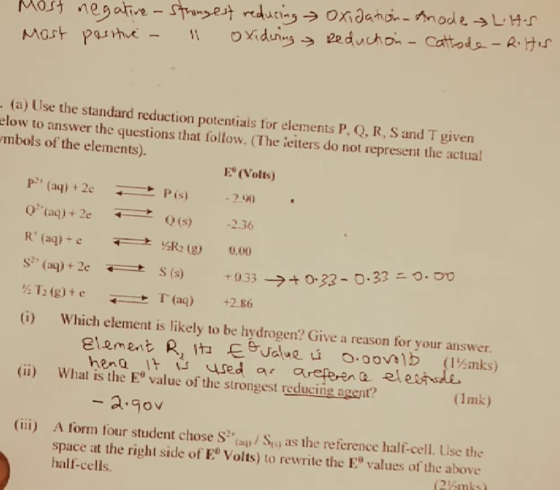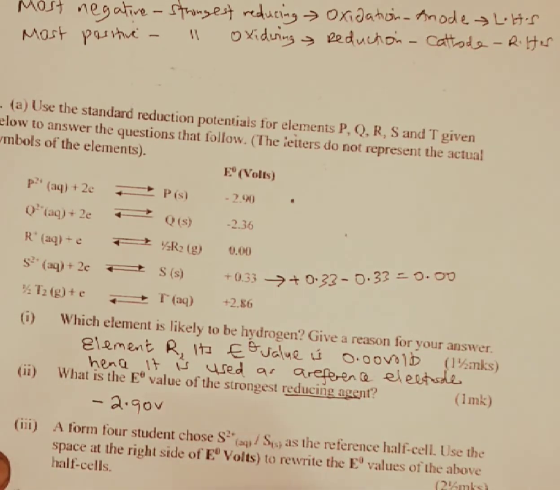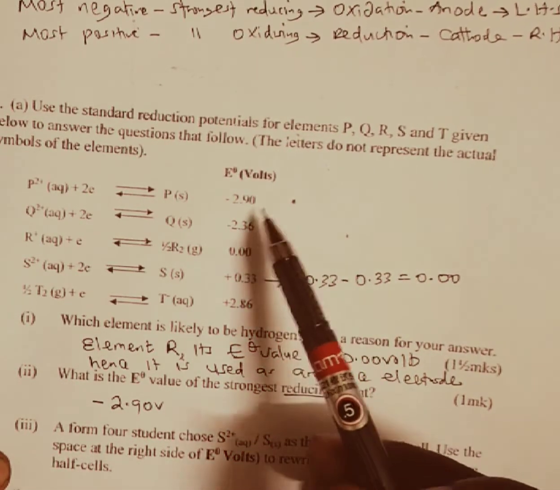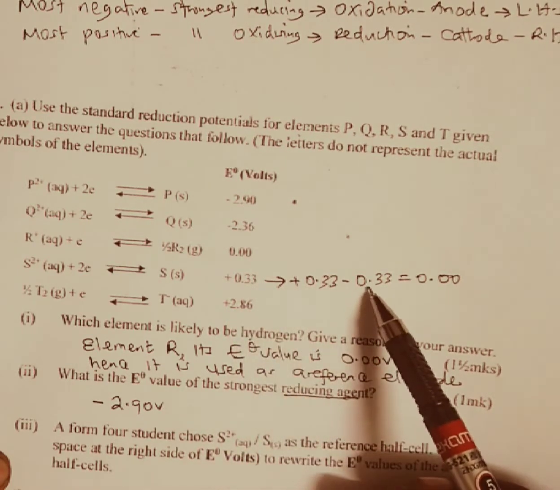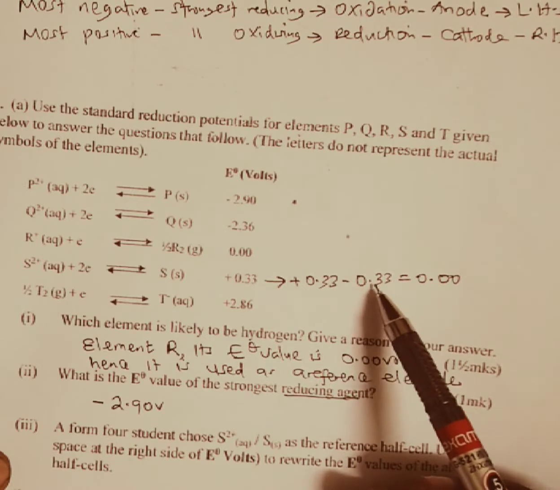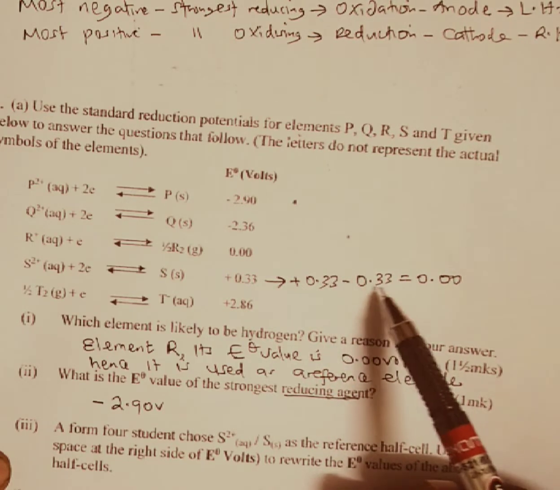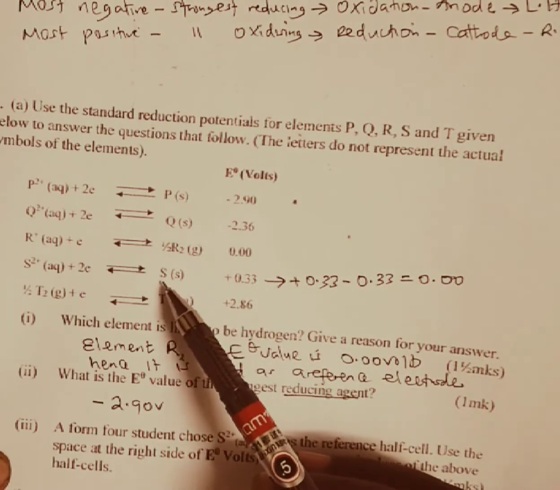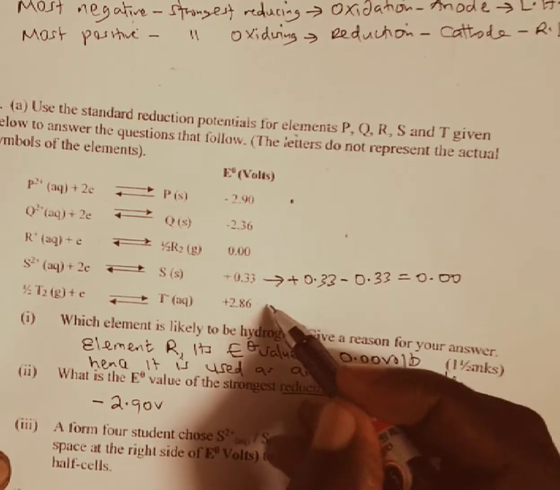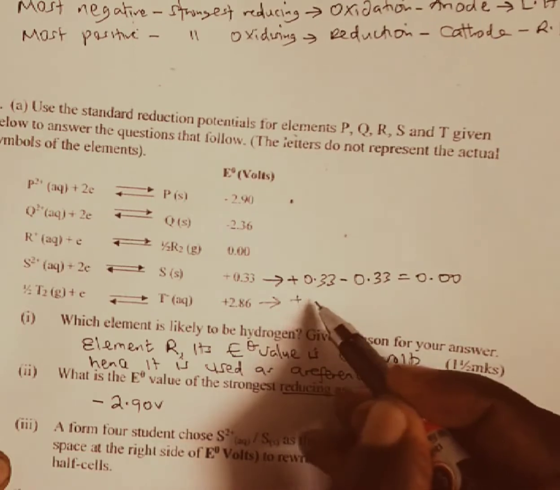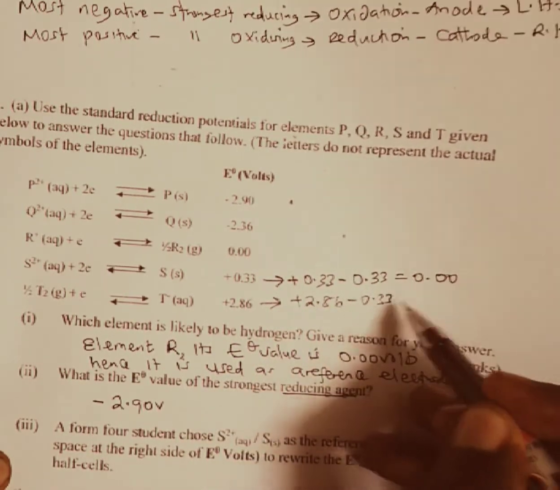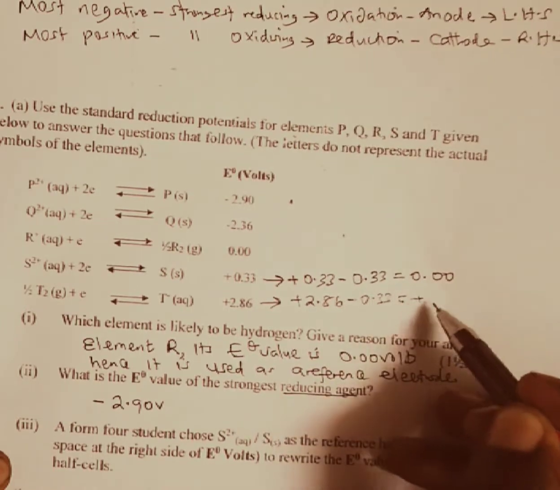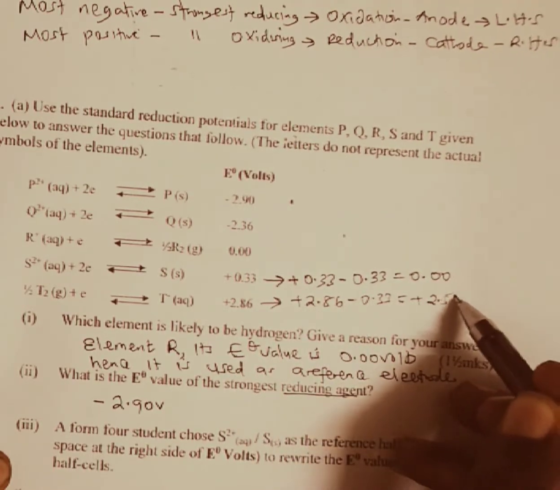Once we have done that, it means we should also reduce all these other values by 0.33 for them to be referenced to the standard element, which is now S. For T, we take positive 2.86, we reduce it by 0.33, and this one is going to give us positive 2.53 volts.